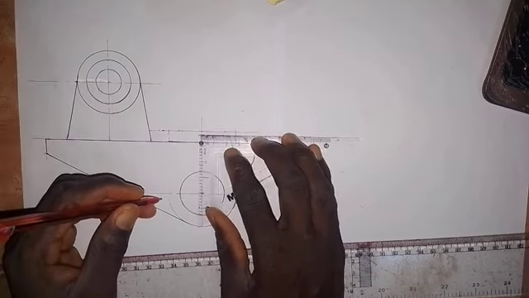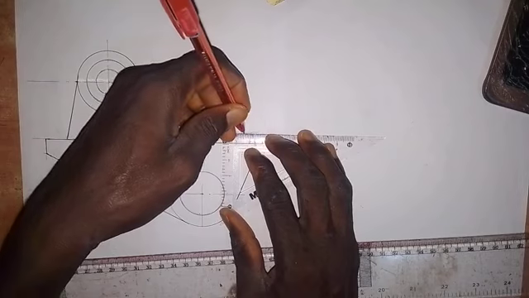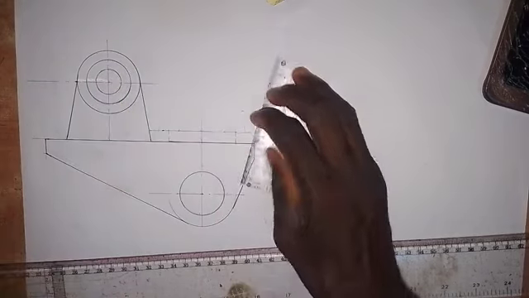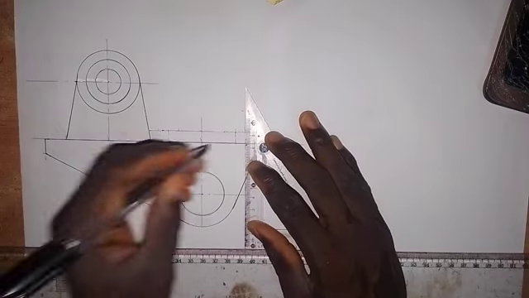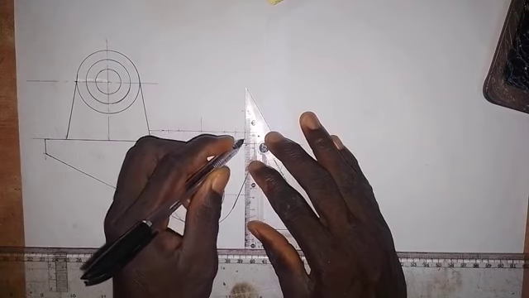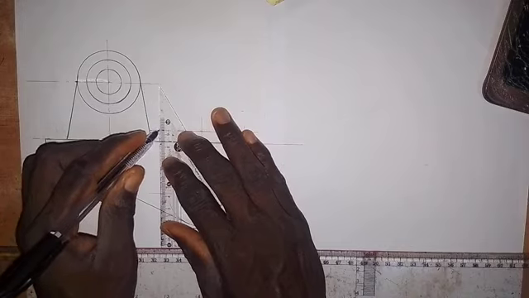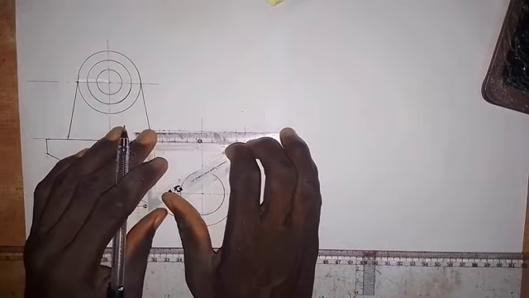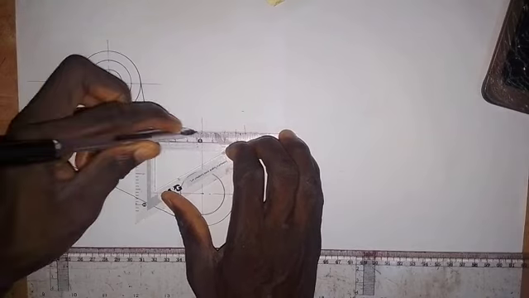Then I will also take 16 from this point to this side. So this is 16 millimeters. Now we are going to complete the rectangle. We make this line a thick line from here down. We also do the same thing here, a thick line from here down, and then we make the whole of this a thick line all the way to this end, from this point to this end here.